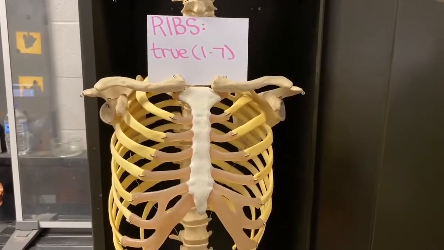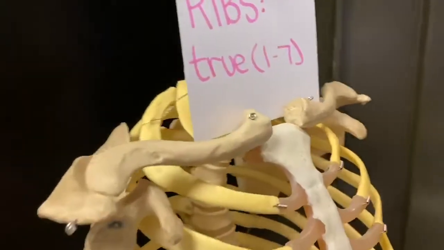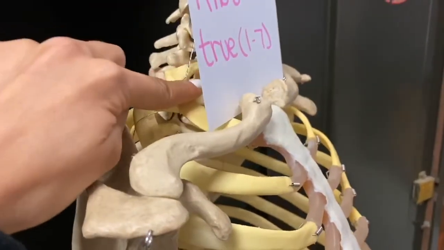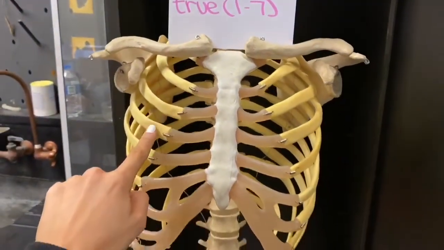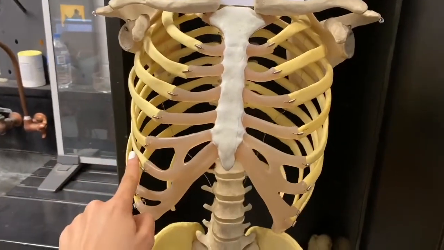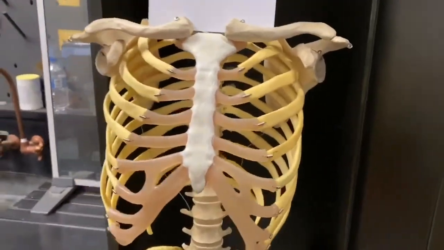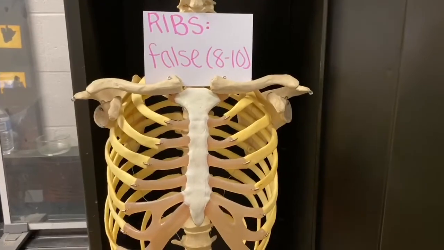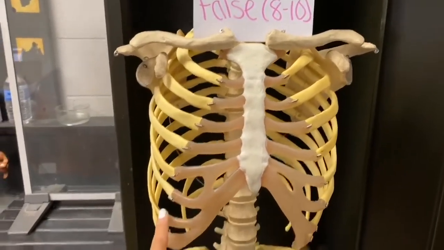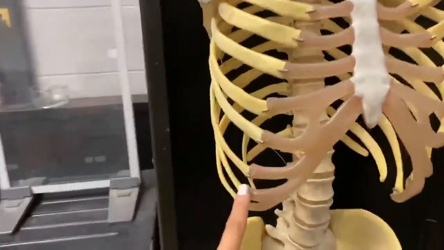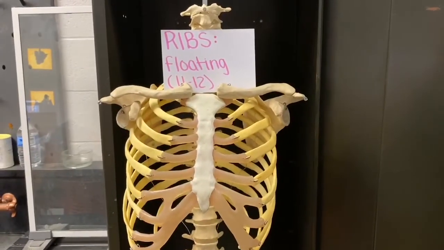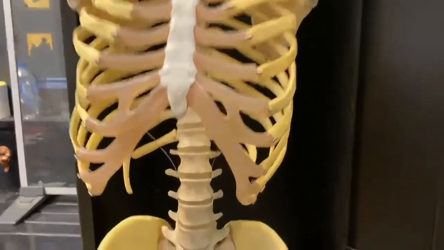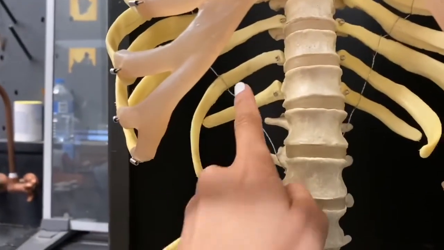True ribs are 1 through 7. That would be 1, 2, 3, 4, 5, 6, 7 on both sides. False ribs are 8 through 10, so that would be 8, 9, and 10. The floating ribs are 11 and 12. That would be 11 and 12.